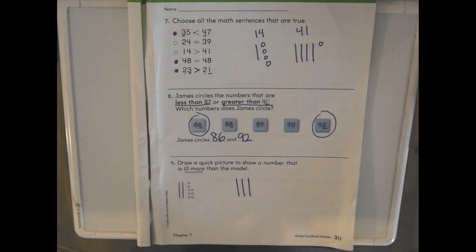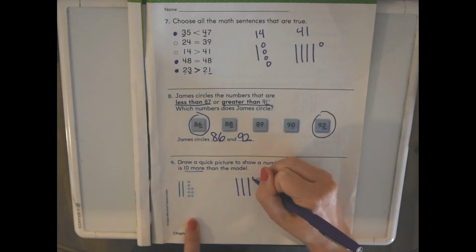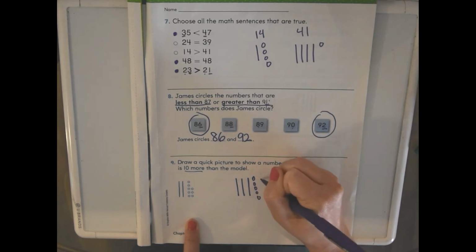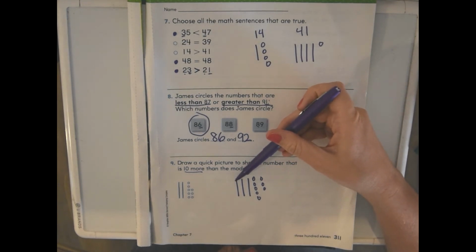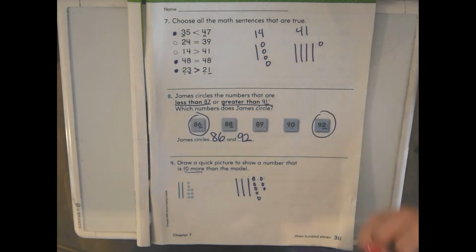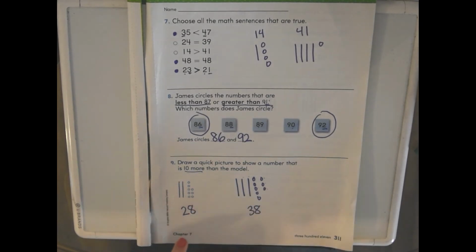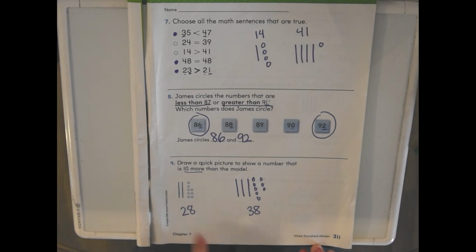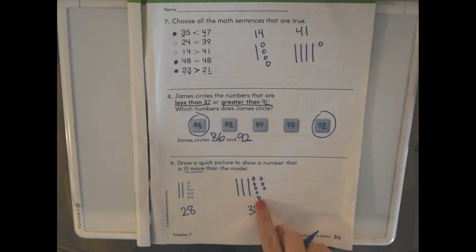But am I done with my picture? No, I can't forget the ones, right? So over here I had 1, 2, 3, 4, 5, 6, 7, 8 ones. I need to keep the same amount of ones. Okay, so just to make sure I have 10, 20, 30, 31, 32, 33, 34, 35, 36, 37, 38. 38. And the number we had over here was 28. So yes, 38 is 10 more than 28. Okay, so that is what you do for number 9. You're just doing a quick draw of a number that would be 10 more than the model.